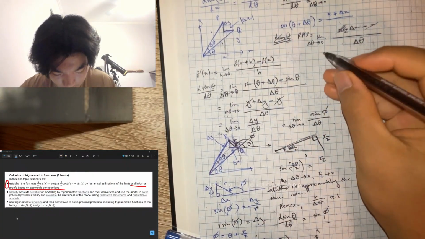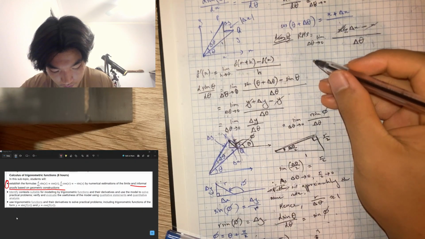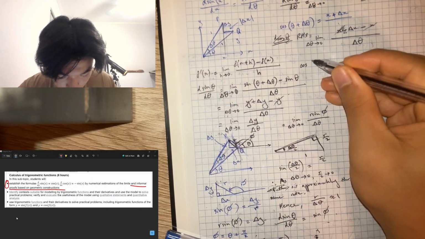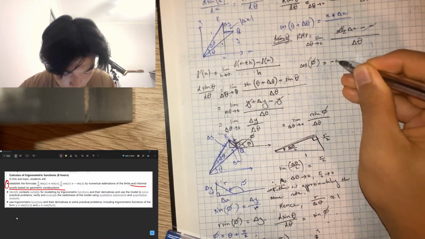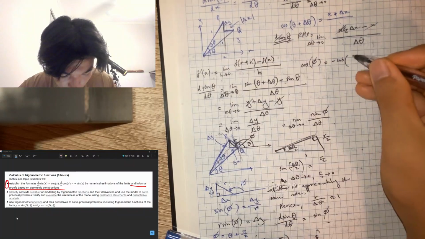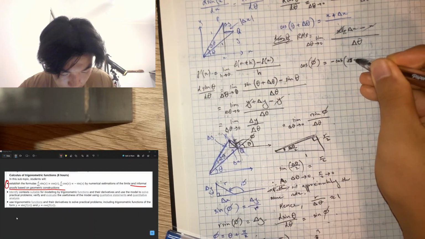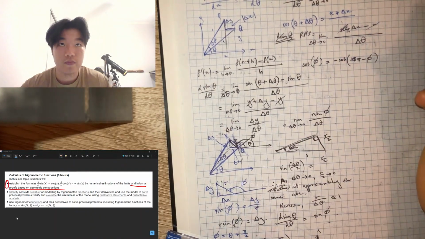So what we're going to do is first state cosine of phi equals negative cosine of pi minus phi, right?